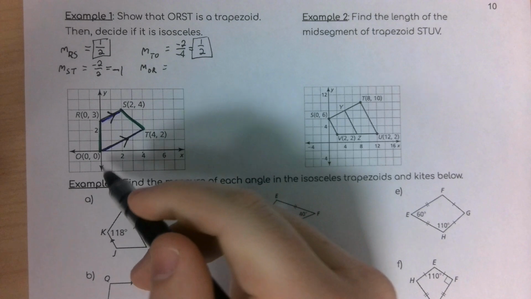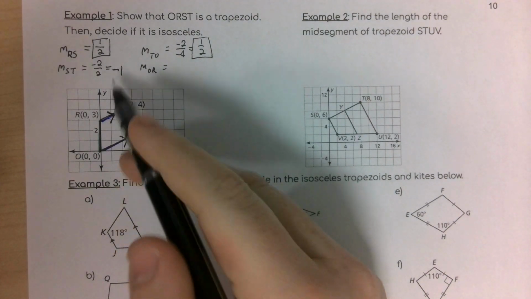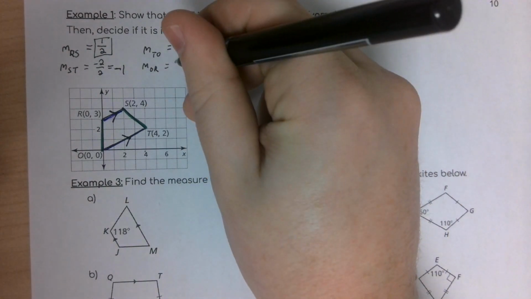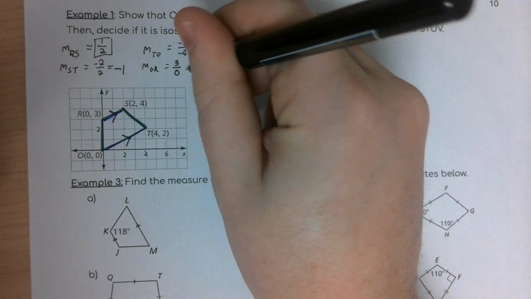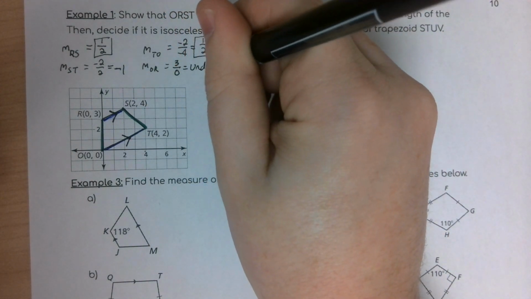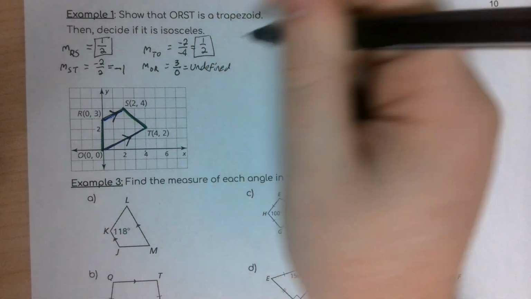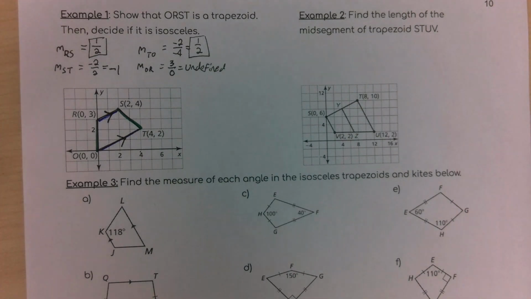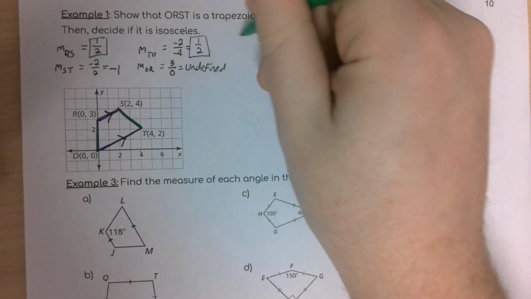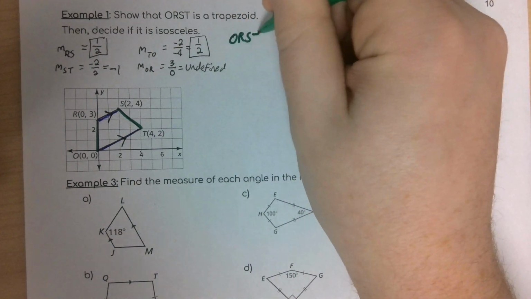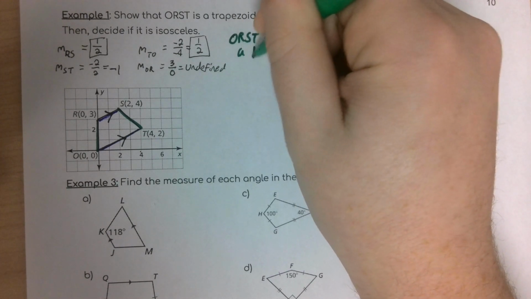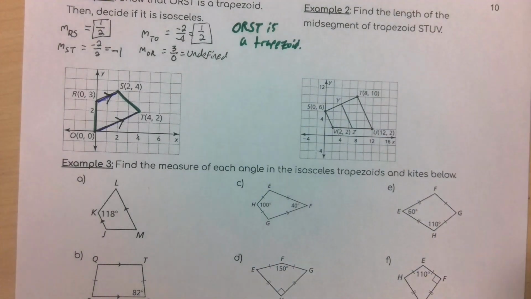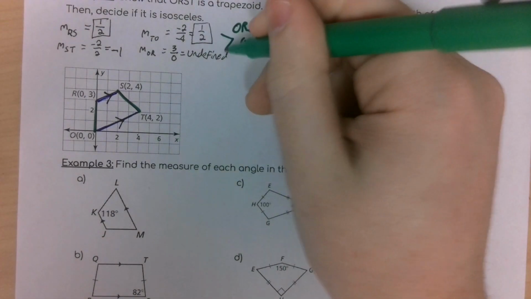Now we need to show that OR is not the same slope as this one. And since to go from O to R, it's just up 3 over 0, we call that type of slope undefined. So since negative 1 and undefined are two different slopes, we say ORST is a trapezoid. Cool.